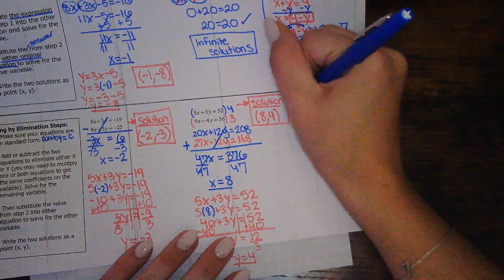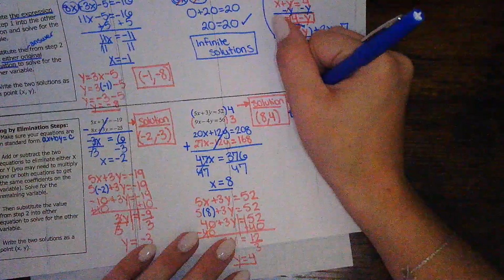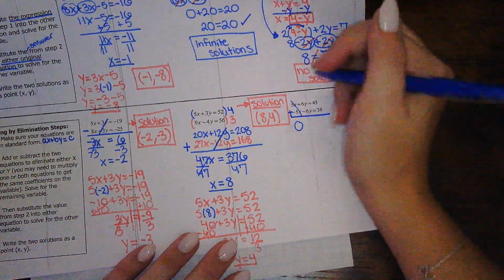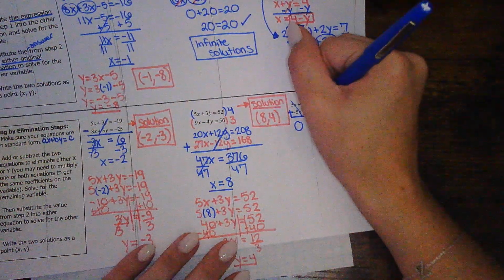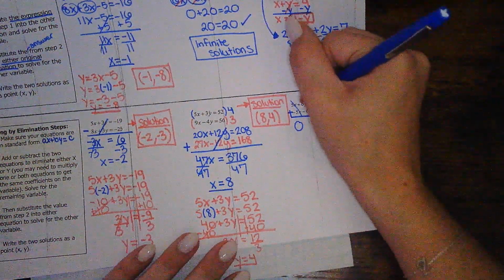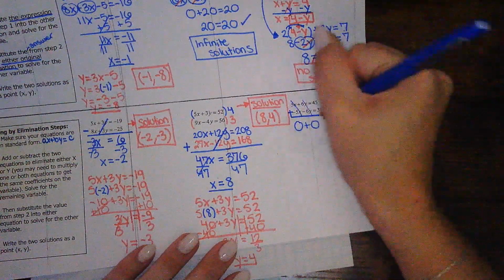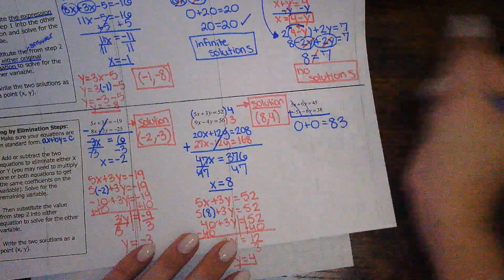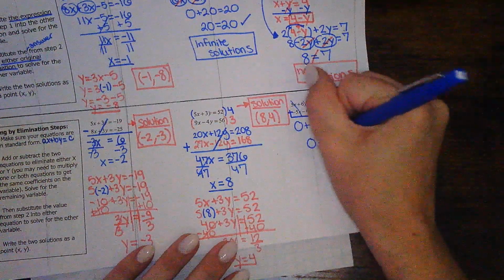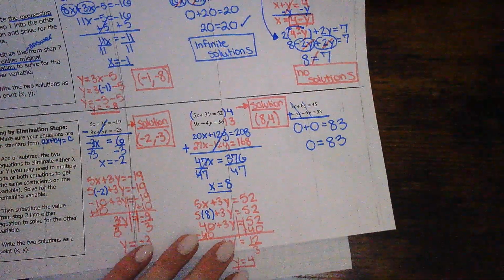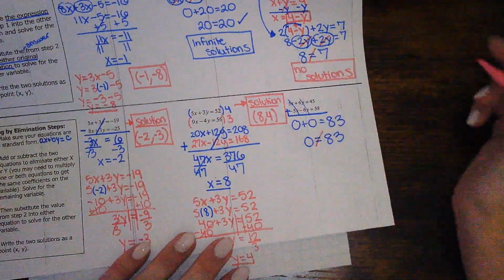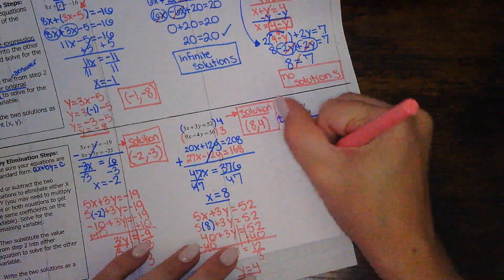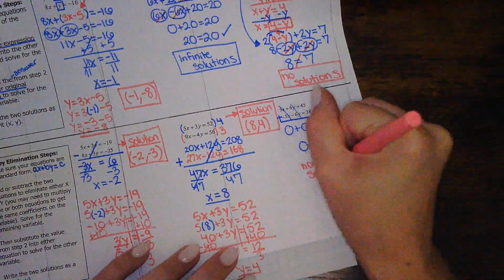Okay, so 5x plus negative 5x cancels out to be 0. 6y plus negative 6y cancels out to be 0. And 45 plus 38 equals 83. And 0 does not equal 83. That's a false statement. So this means that there is no solution to this system. These would be parallel lines.